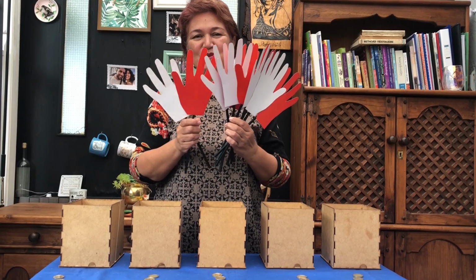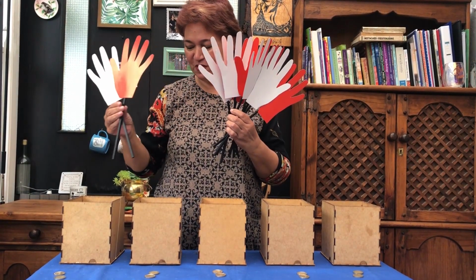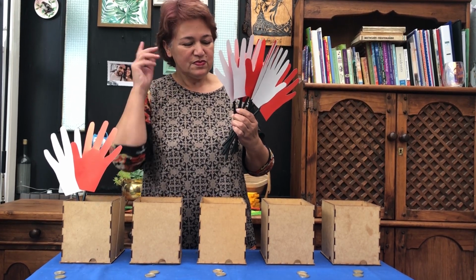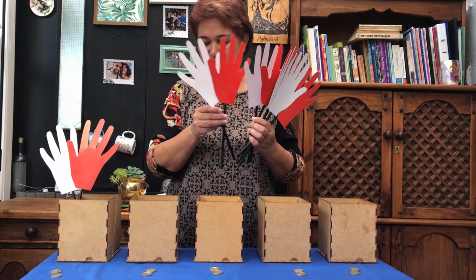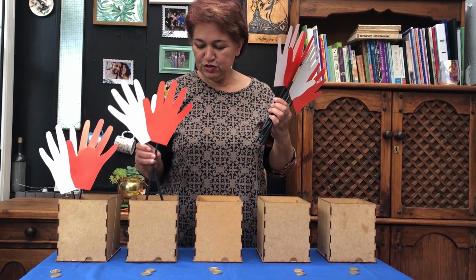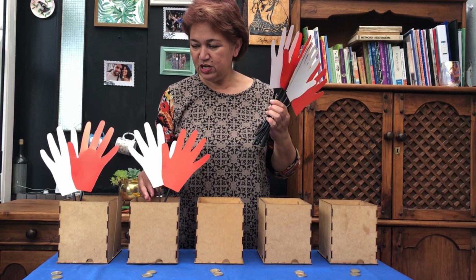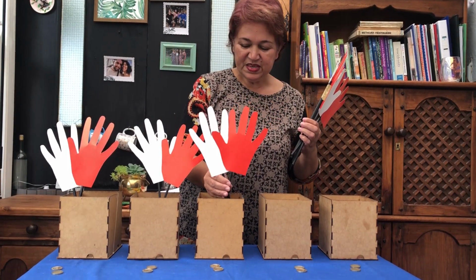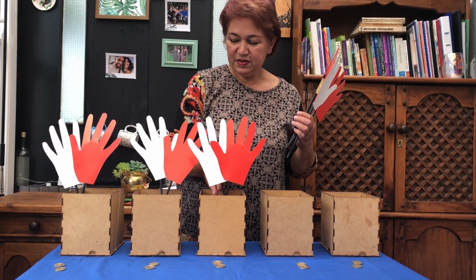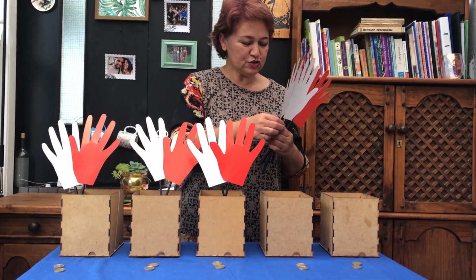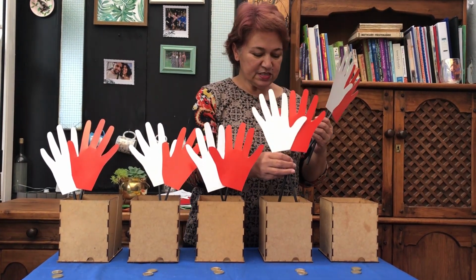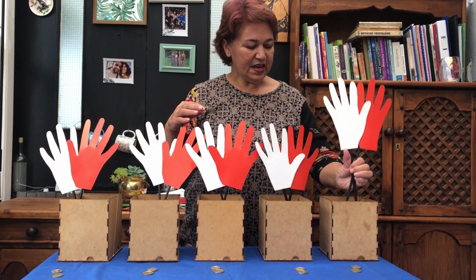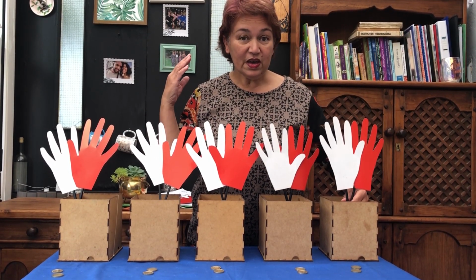So let's see if you remember the song. We'll go over multiplication by 5. 2 times 5 makes, I can hear you shouting out the answer already. 10, well done. 4 times 5, 4 groups of 5, 20, well done. 6 groups of 5, 30, super duper. 8 groups of 5, 40, well done. And 10 groups of 5, 50.